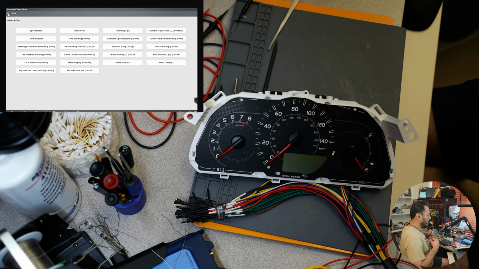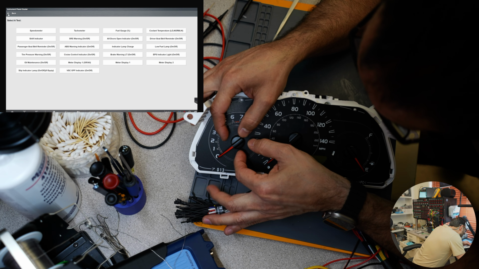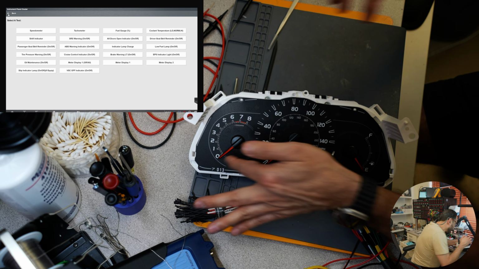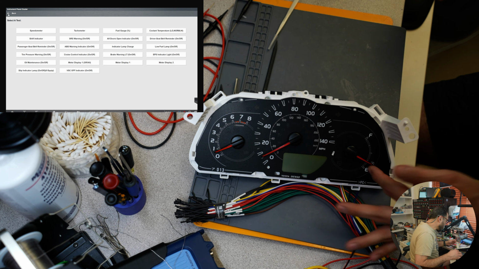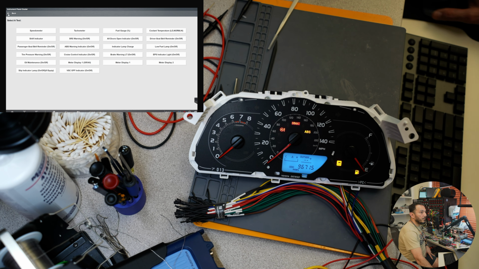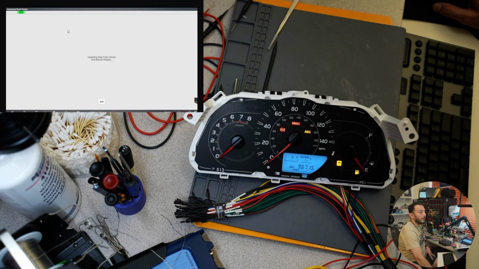Turn everything off, and then manually move it just a smidge. Reset the needles, not on zero, so you can see that they're going to move and find zero. Very important. All right, let's do the tach one more time.